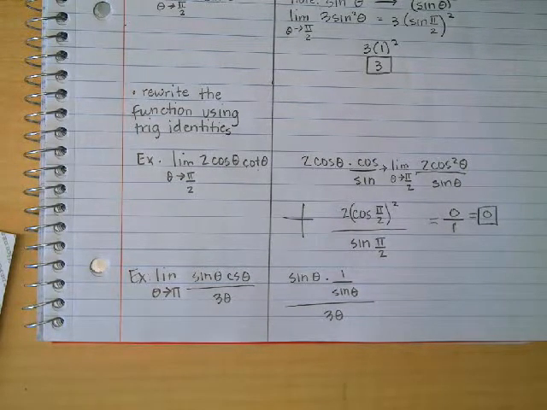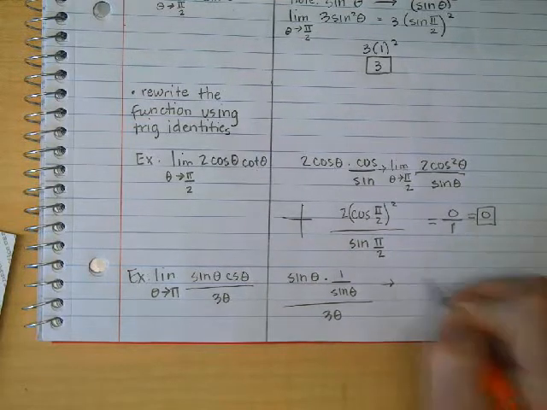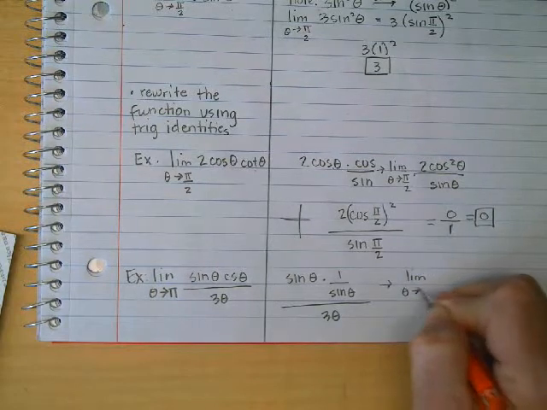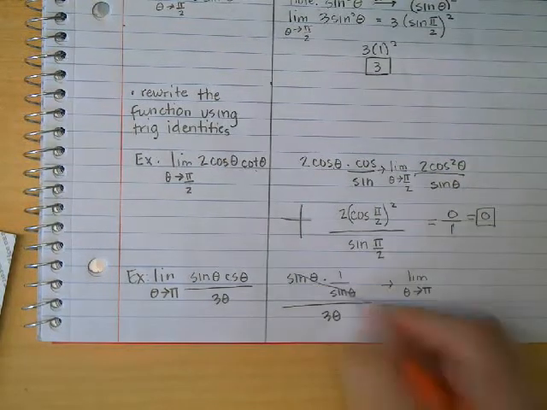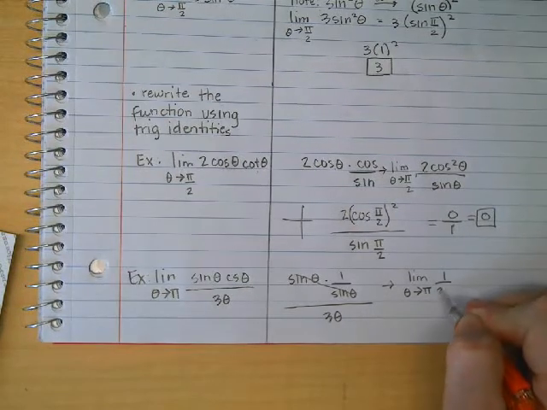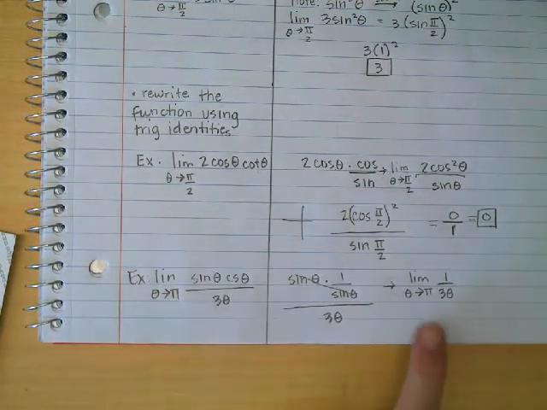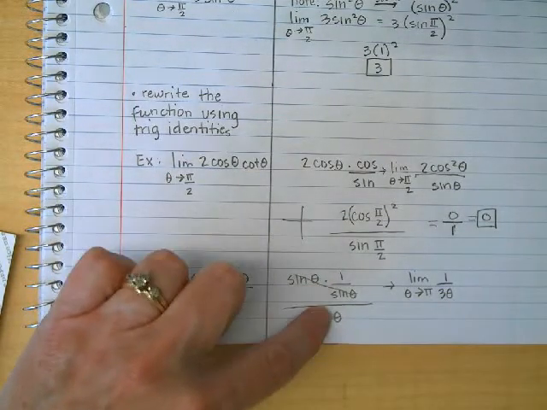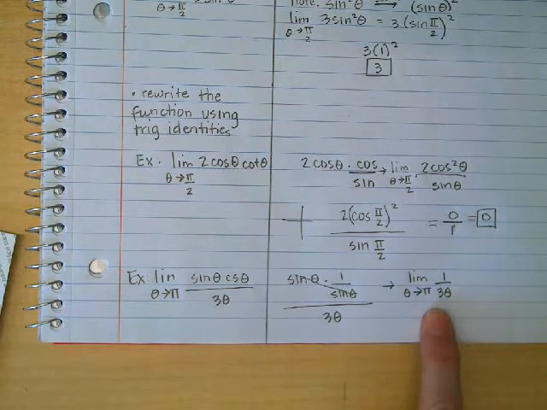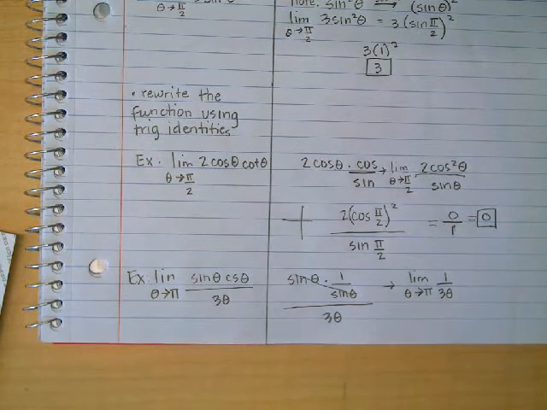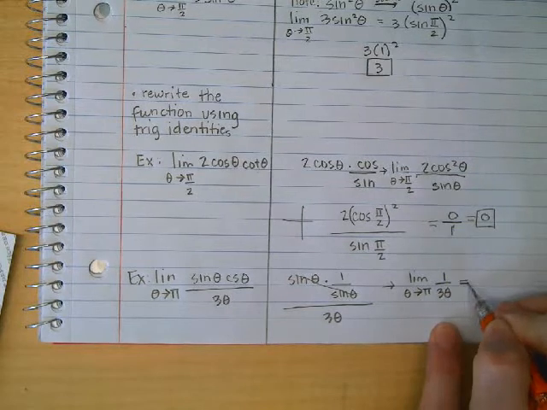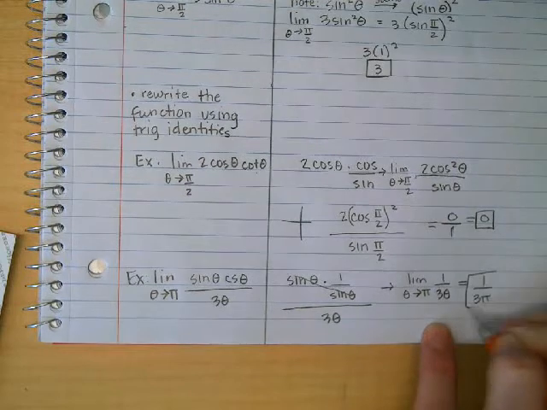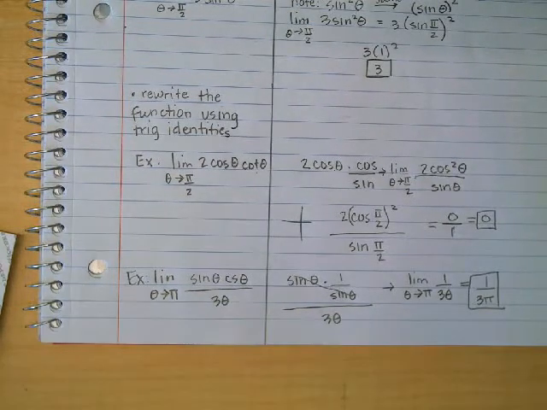So our sines are going to go away. So I'm going to have the limit as theta approaches pi of 1 over 3 theta. I always want to show that once I've done some algebra work, here's my simplified version. Now I'm going to go to my problem, and this is equal to, I'm going to put in my direct substitution, and there it is.